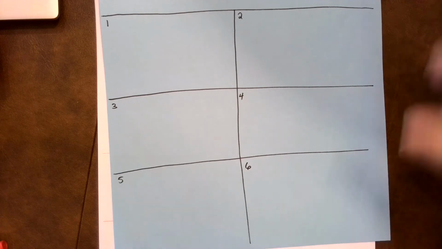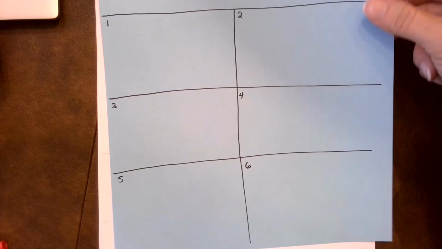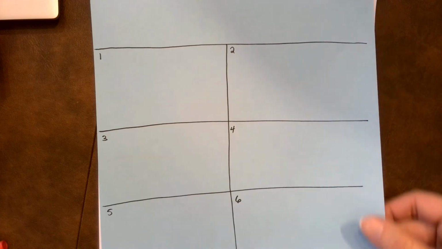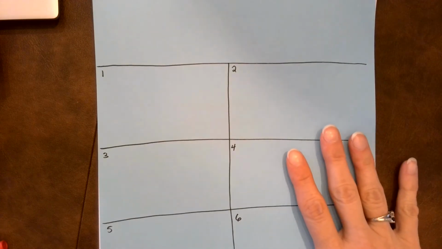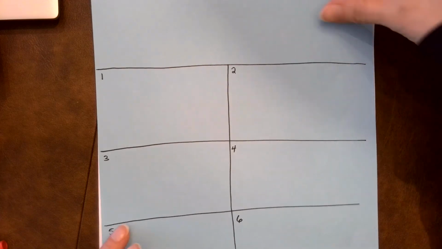So this is how your notes are going to look. If you don't have the PDF, you're just going to write everything down on your own paper. And then this is the paper that you have to take a picture of and upload.